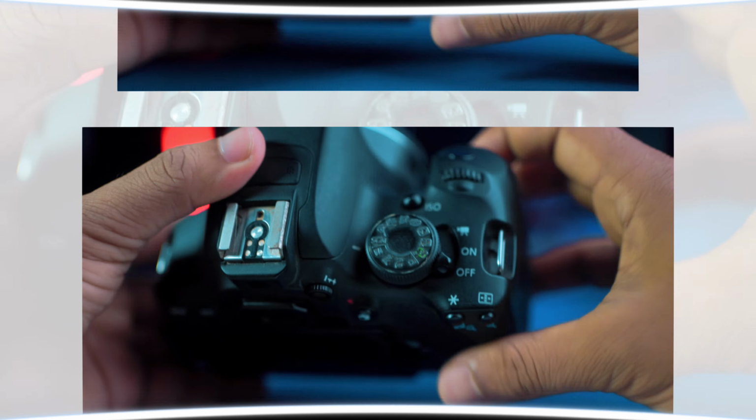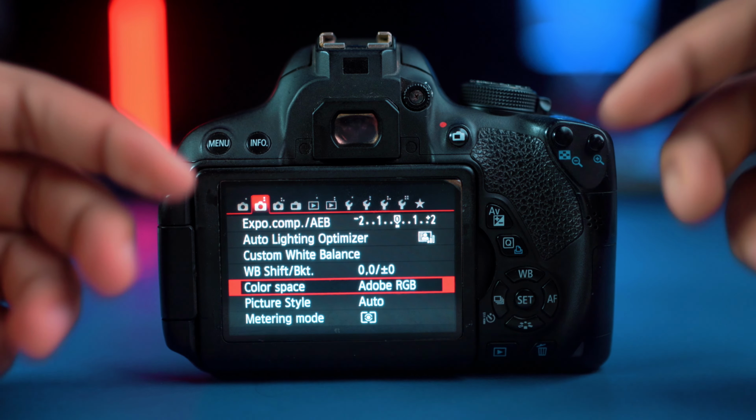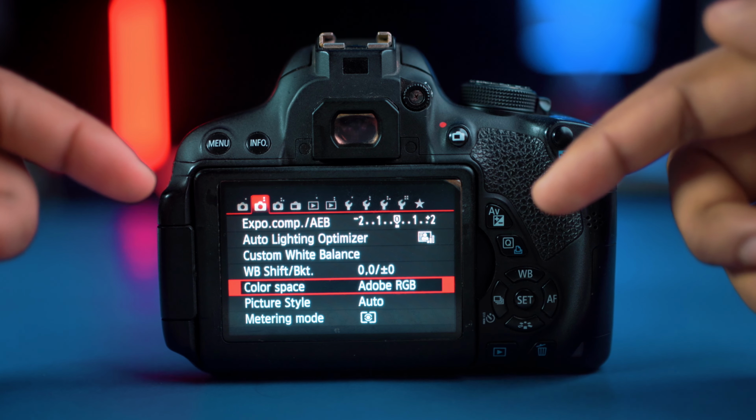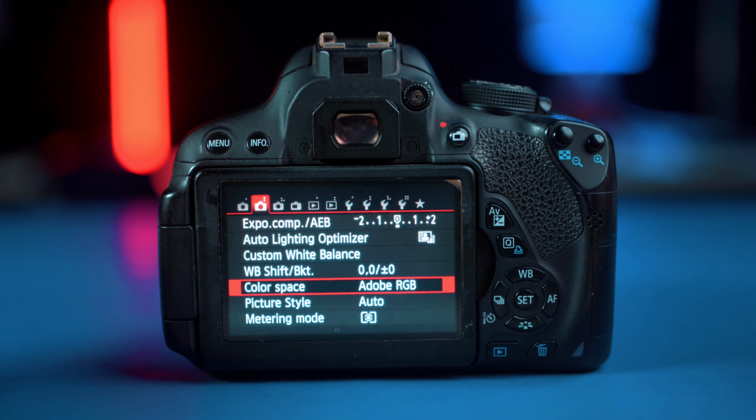Adobe RGB is better for professional photo editing and printing. And that's it. This is how you can enable Adobe RGB as a color space on your Canon camera.